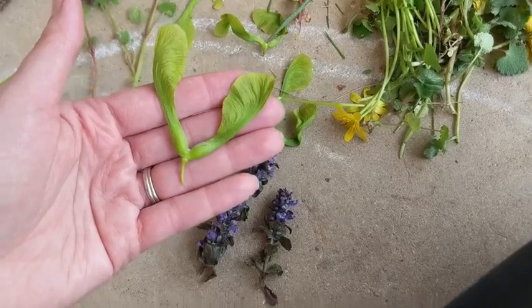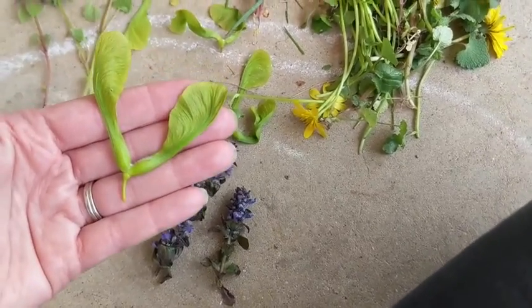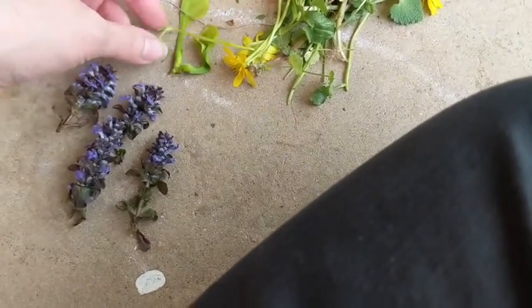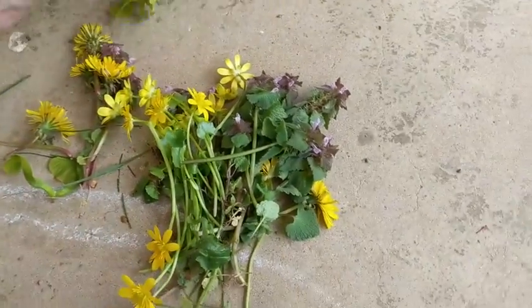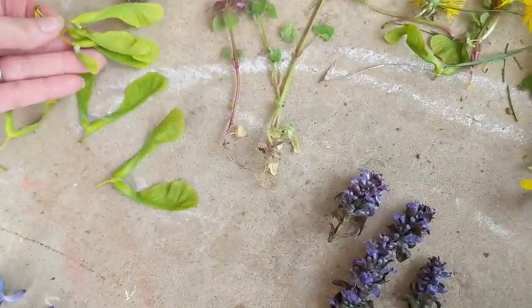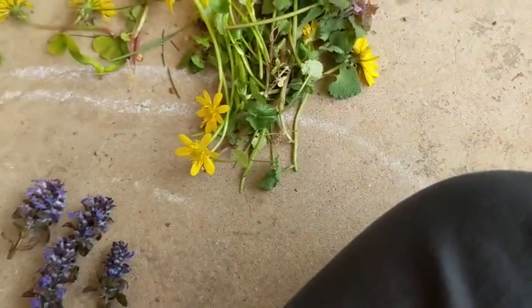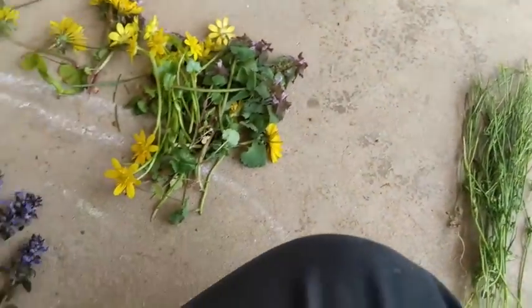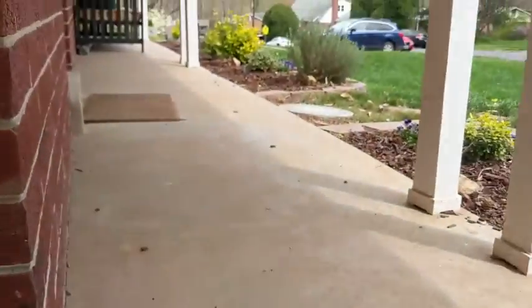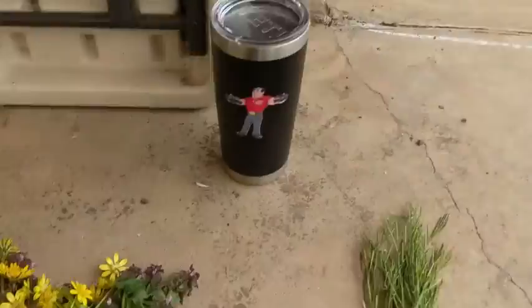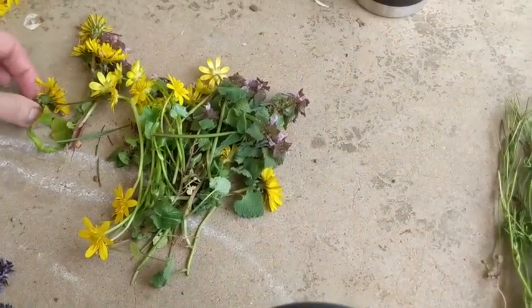I don't know exactly what tree they come from. I just call it the whirlywig tree. So I'm just organizing all the loot that I found on my nature walk. Here's some more whirlywigs. These fell from the tree. Here's the lavender that I picked from my lavender bush. And some dandelions.